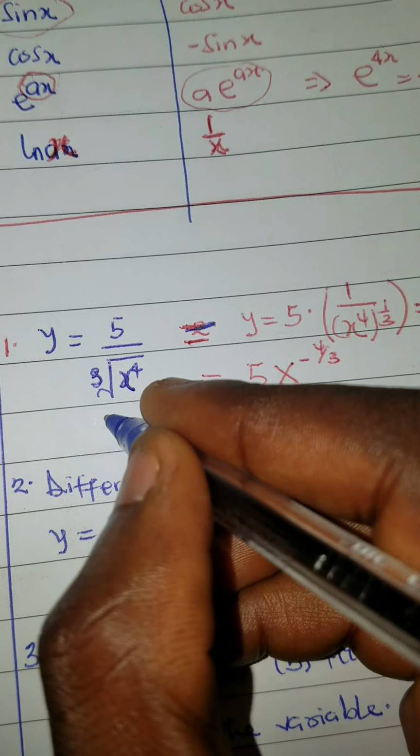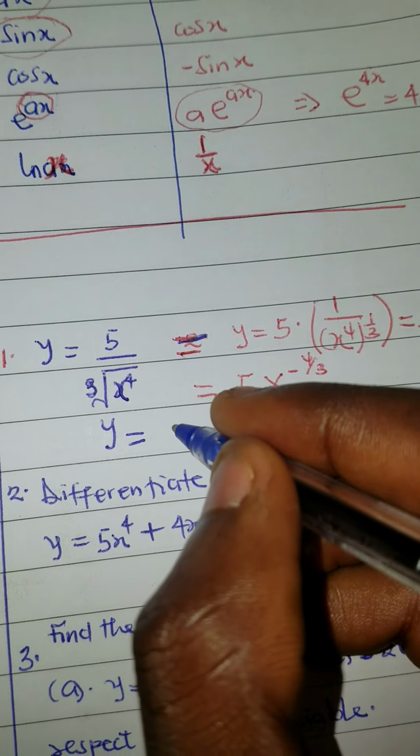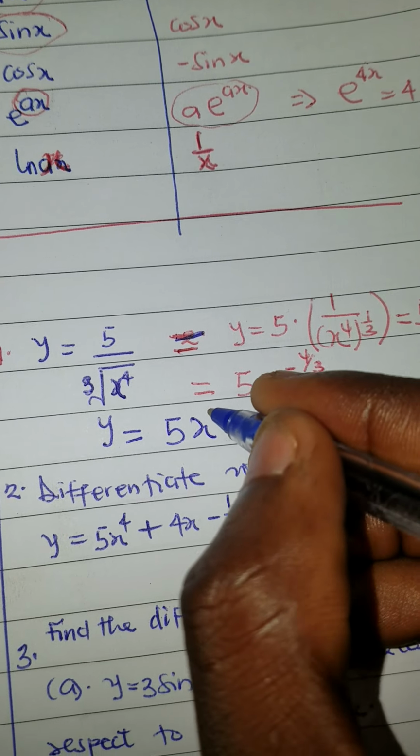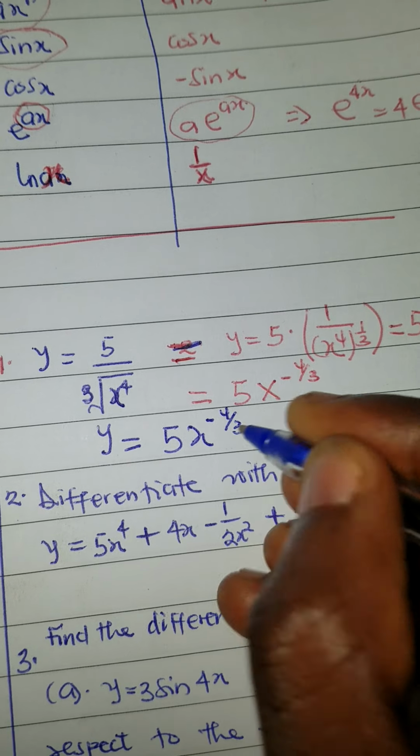So we now have our y equal to 5x raised to the power minus 4 over 3.